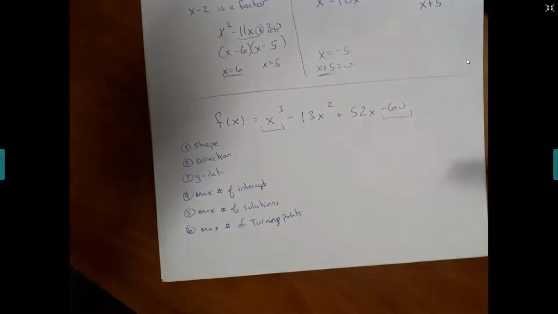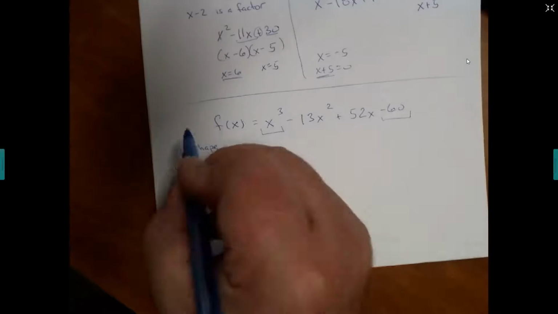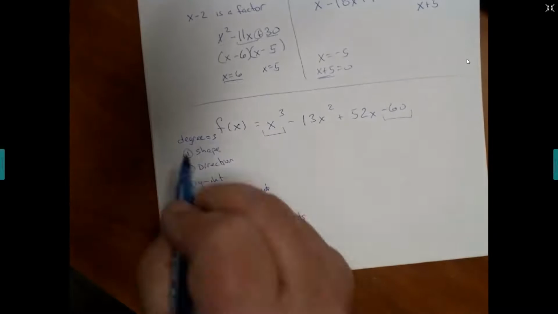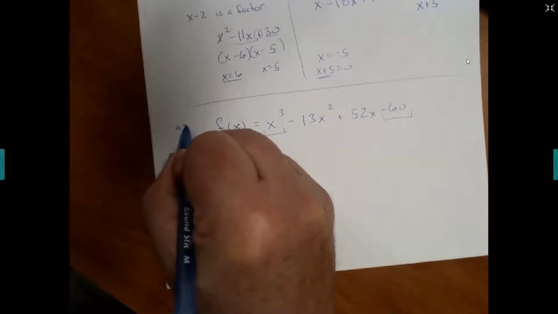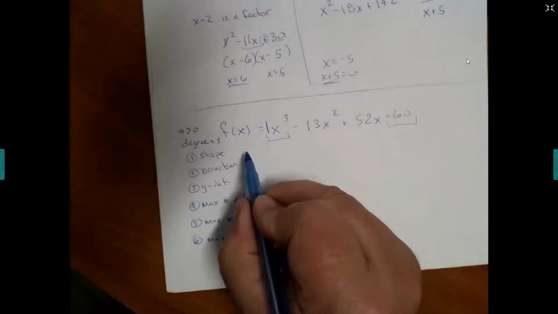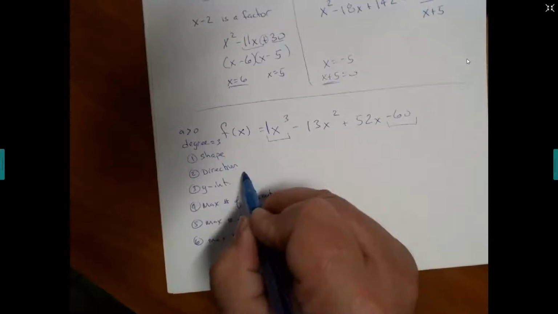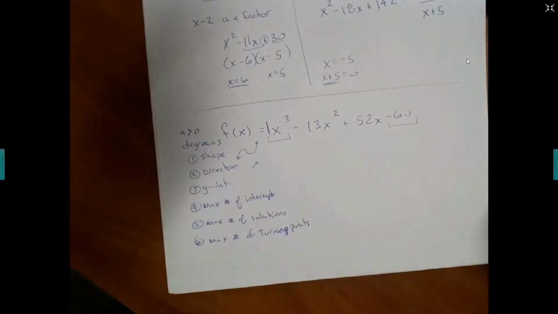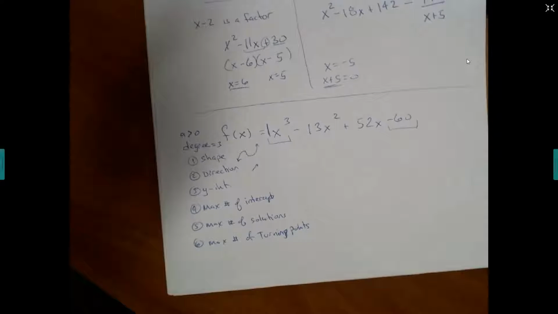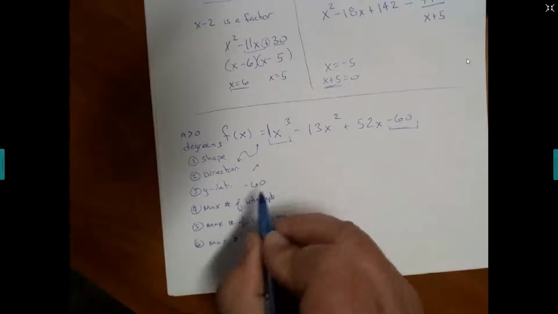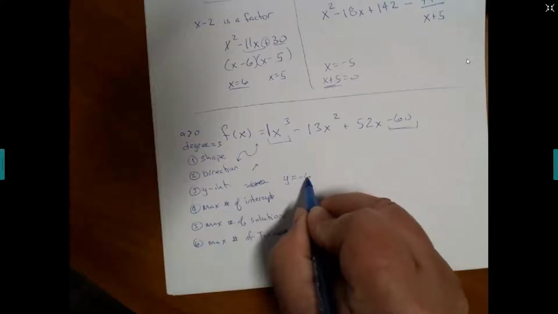So what's the shape going to look like? What's the degree of the equation? The degree is 3. What is A? A is greater than 0 because it's 1. So because it's odd, and we know the direction because it's an increasing equation. It's odd, so we have 2 ends pointing opposite directions. The y-intercept we know is -60. Y equals -60.